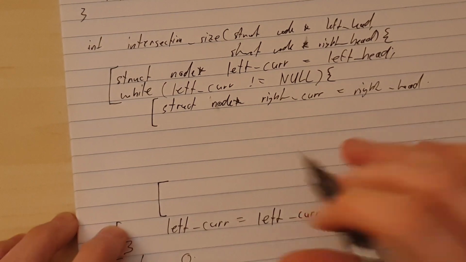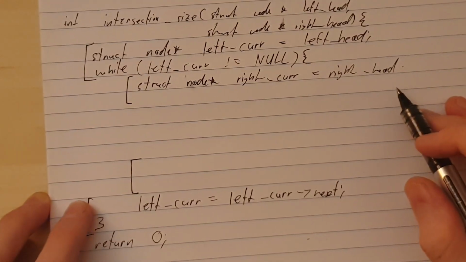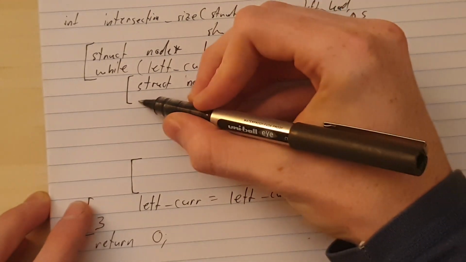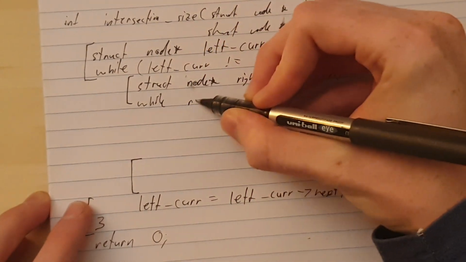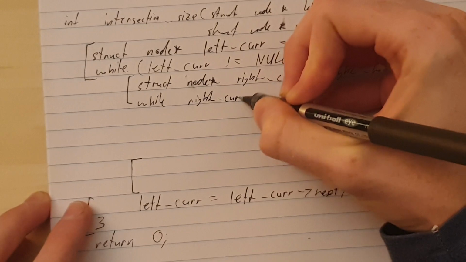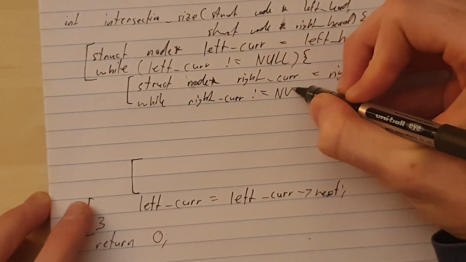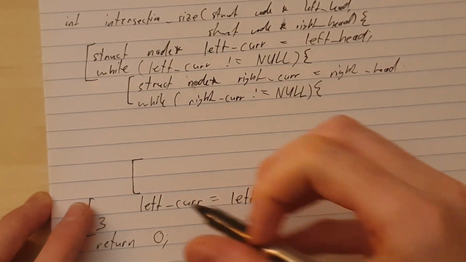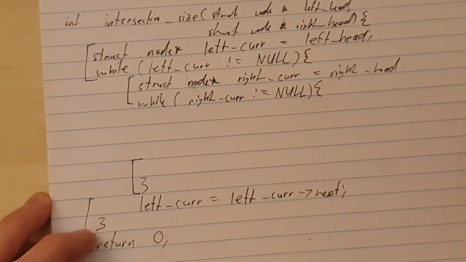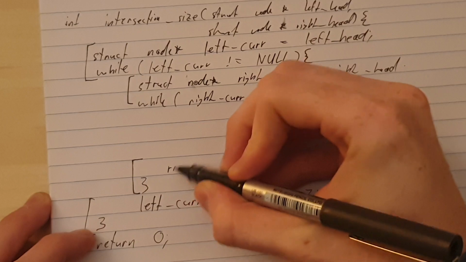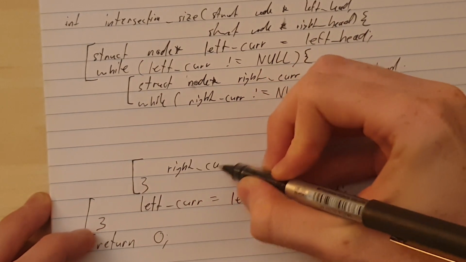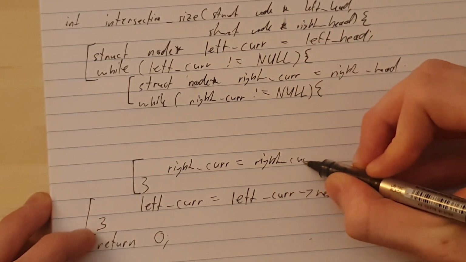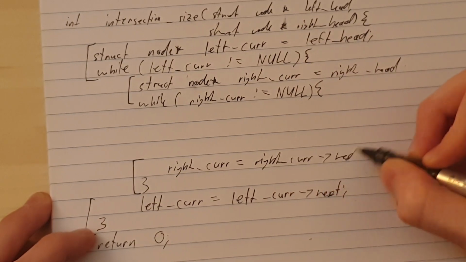Yeah, that works out. Okay, so struct node left current is, no, sorry, right current is right head, and then just, you know, the old while right_current is non-null, plonk, plonk, plonk. And that's going to close down here. Inside, right at the bottom, I'm going to put right current equals right current next. Loop it to the next one.